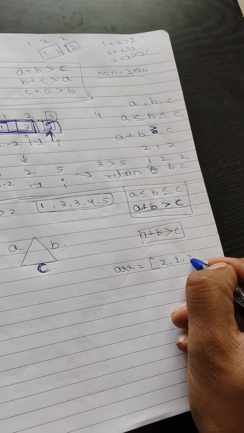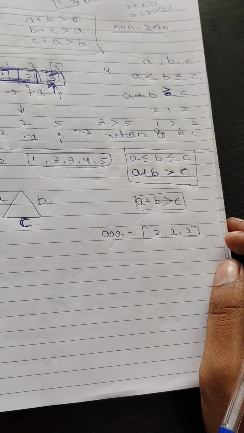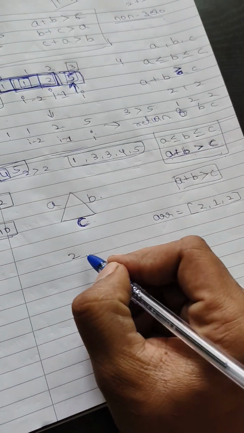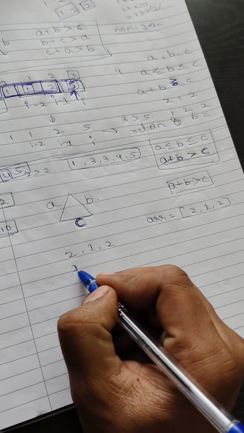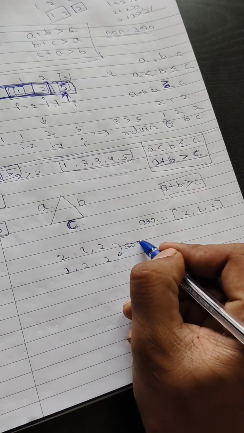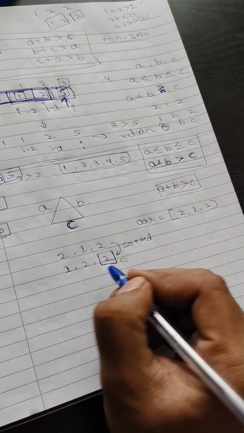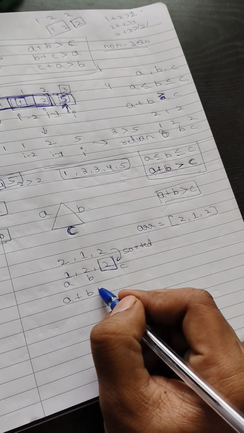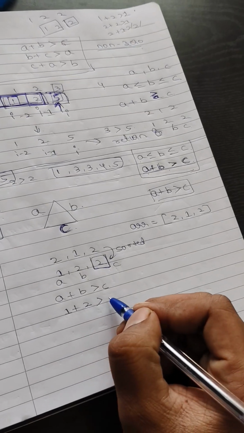Now, the first example is the array 2 1 2. How do we check the validity of the triangle? How do we take the largest from this? First, sort it, and it becomes 1 2 2. Then check the last as C, with the others as A and B. The sum of A plus B should be greater than C. Here 1 plus 2 is 3, which is greater than 2.